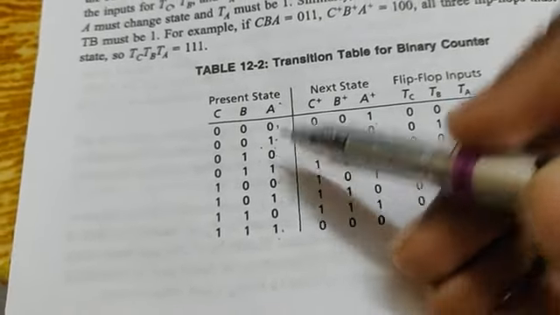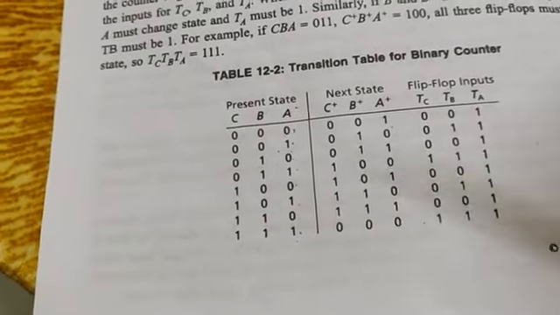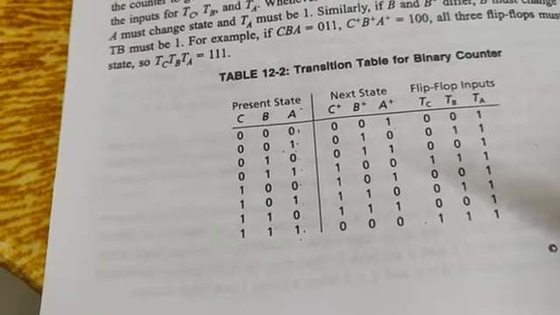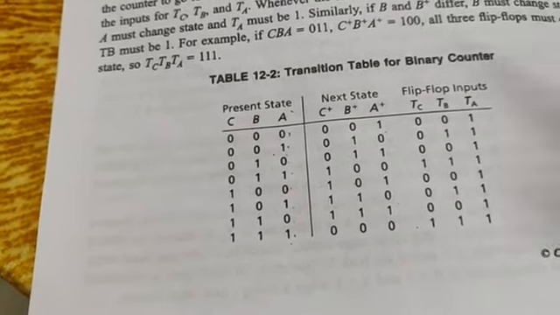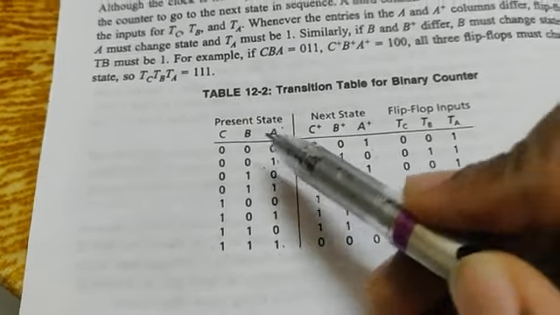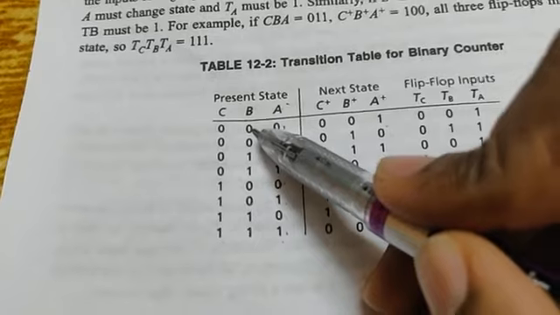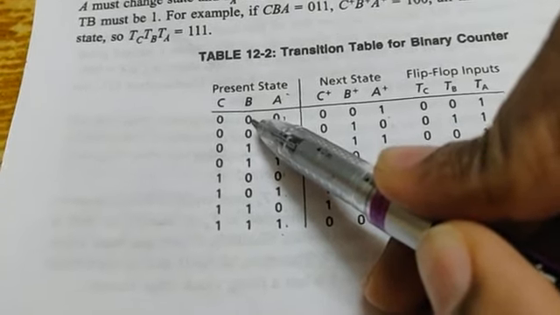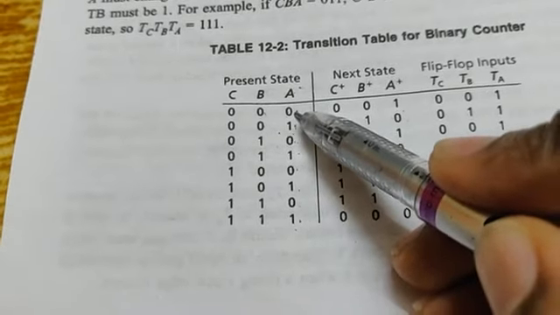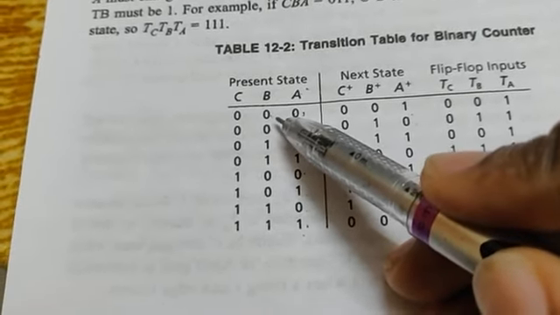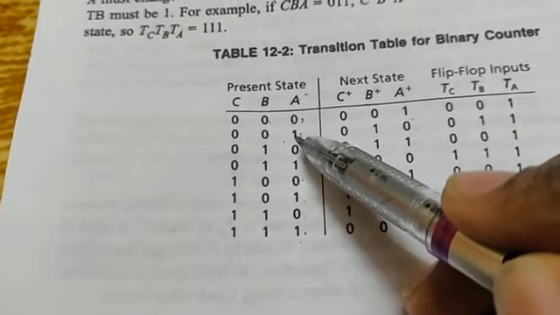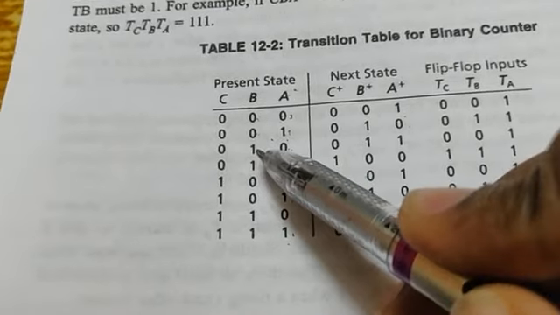0, 1, 0, 1. For every clock pulse, A is going to change its input data: 0 to 1, 1 to 0, again 0 to 1, 1 to 0, like this. Coming to B, it changes its state whenever A is 1. Right now B is 0, so next B remains 0 because A is 0. B will only change its state when A is 1. Look here: when A is 1, B changes from 0 to 1.